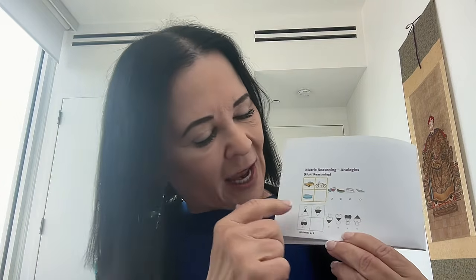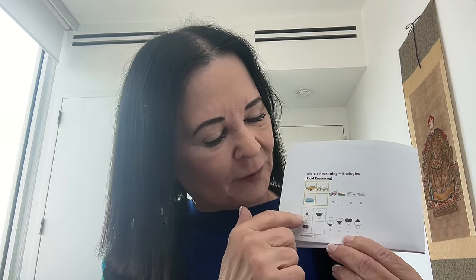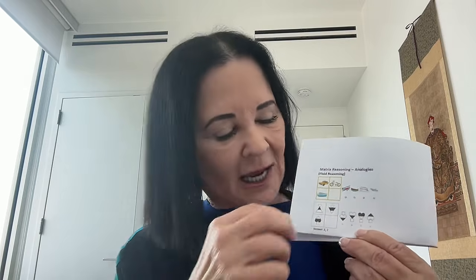And on the bottom, it's a figural type of analogy. So we have to look at what's happening to the picture on top. It goes upside down, the colors change places, and we do the same thing to the figure on the bottom. And that's how we come up with the answer.